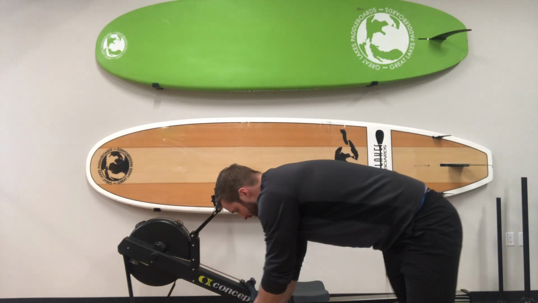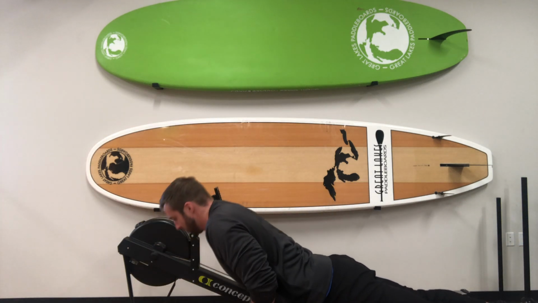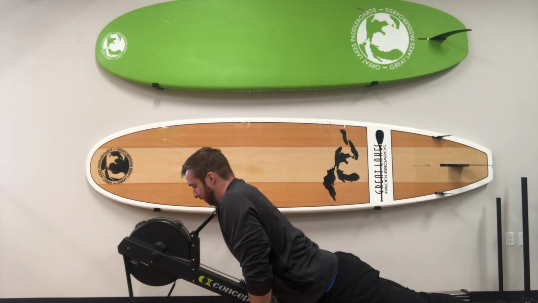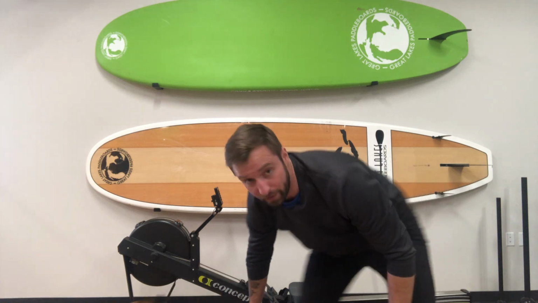And then the last one is that extension. So we're on the bench. Same thing. Further, further, letting those hips drop, really getting extension in the low back, and paying attention to any sort of leg symptoms that we're experiencing. So that is going to be the end of part 2 of this sciatic pain series.